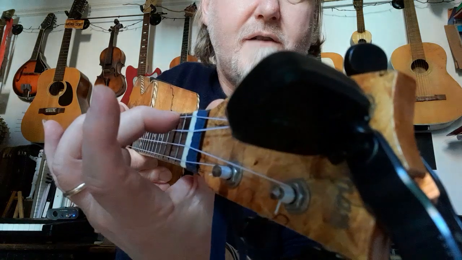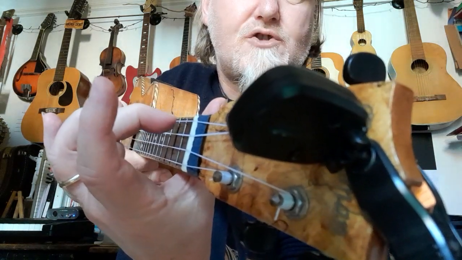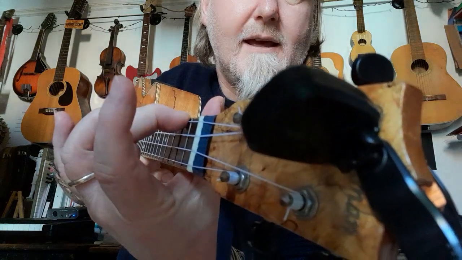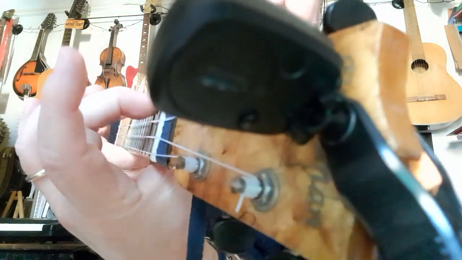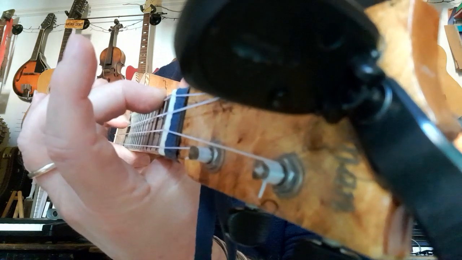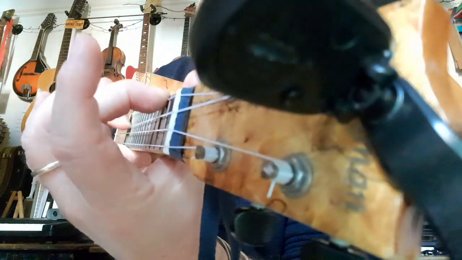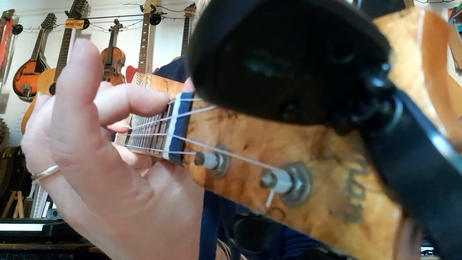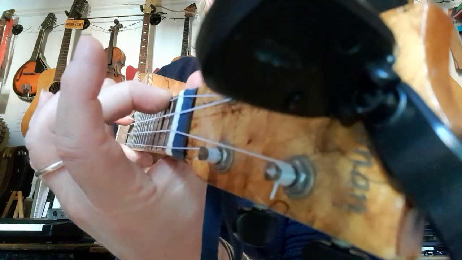So I'm going to use my fingertip. Notice how my finger's coming straight down onto the string. And notice there, you can see how my finger is being kept away from this string. I'm not touching it. So that means that this string will ring when I play it.